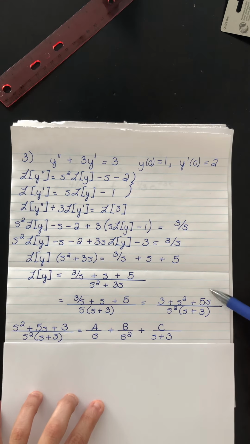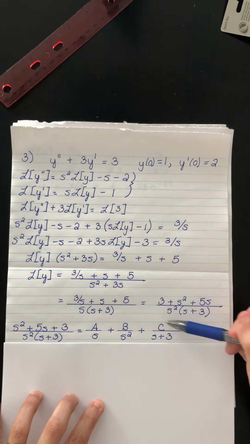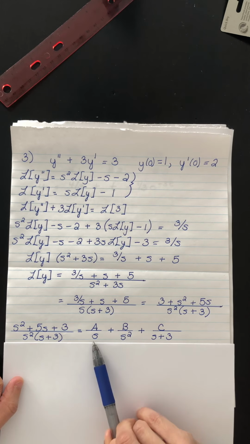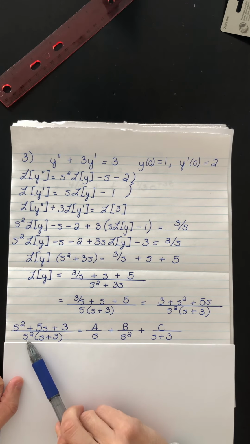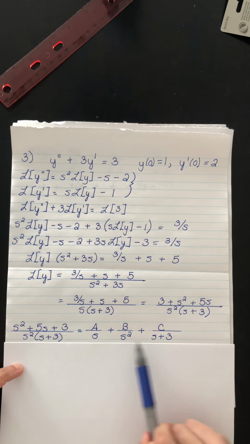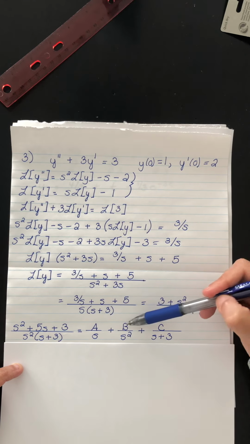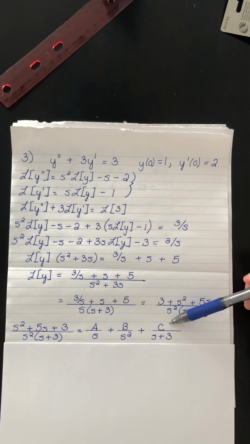Okay, so here is our left side, and as I said, we're going to need 3 fractions in total, a denominator of both s and s squared to handle this repeated linear factor, and here a denominator of s plus 3. These are all now treated like linear factors with A, B, and C on top.